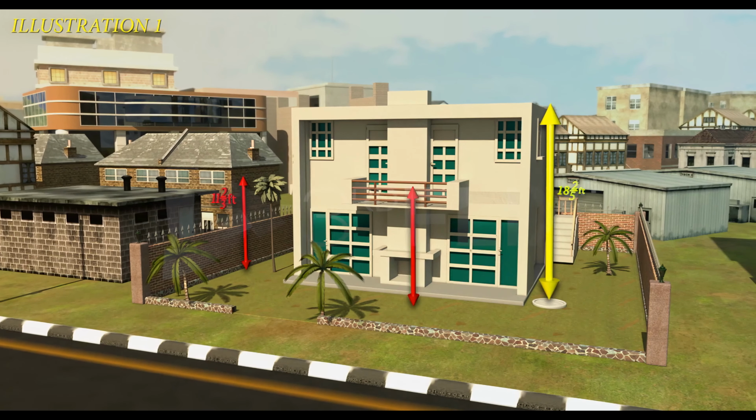Height of a building is 18 2/5 feet. The height of a tree near the building is 11 2/3 feet. What is the difference in the heights of the building and the tree?